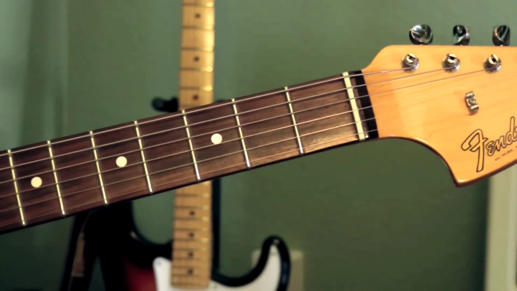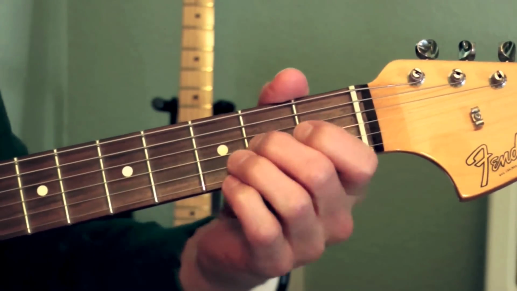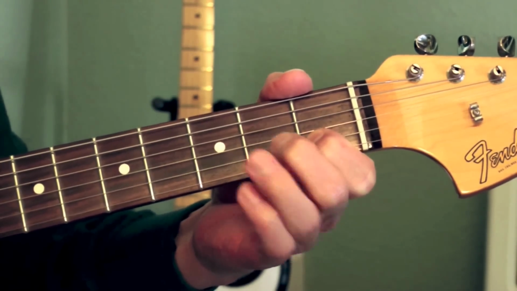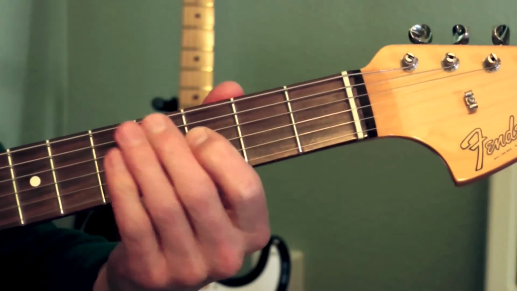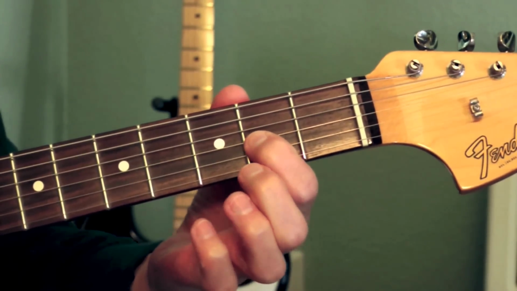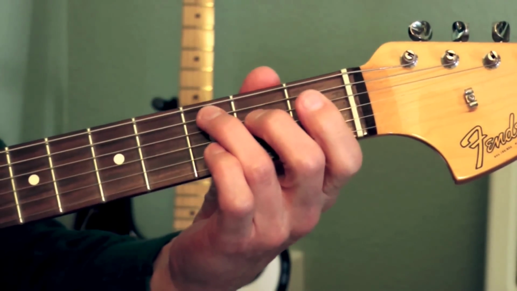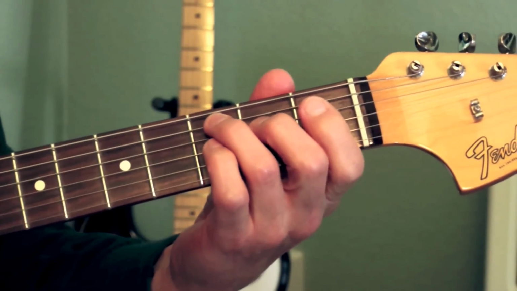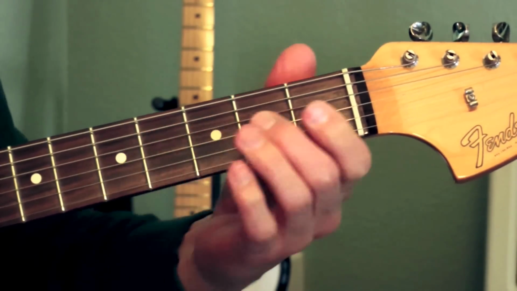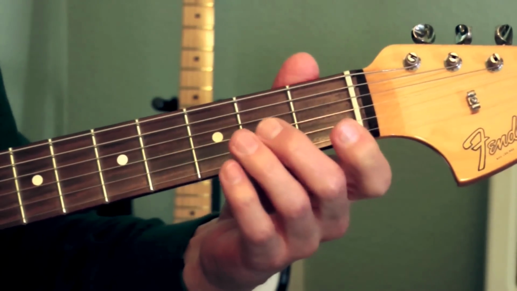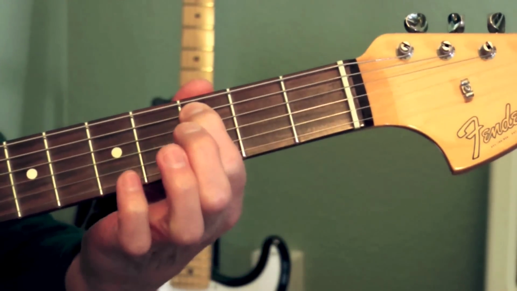Now the notes contained in the C major scale are C, D, E, F, G, A, B, and a C. So you notice you have 7 degrees in the C major scale: 1, 2, 3, 4, 5, 6, 7. The 8th note there is just an octave higher than the C that I started with.